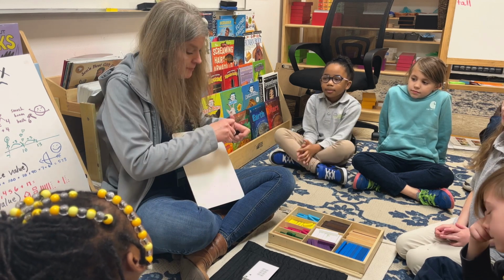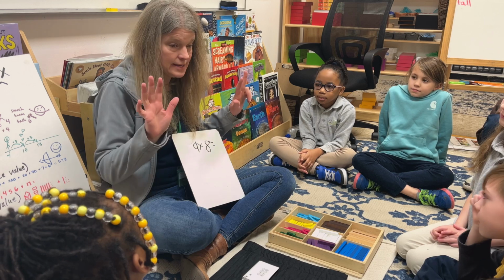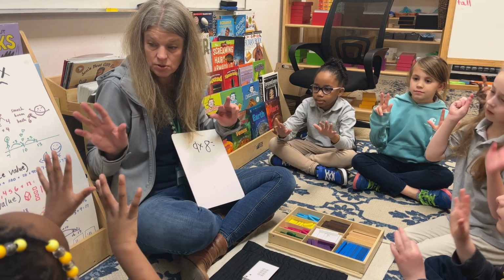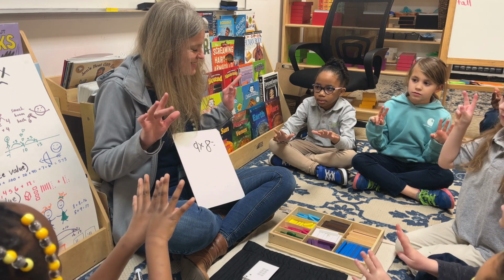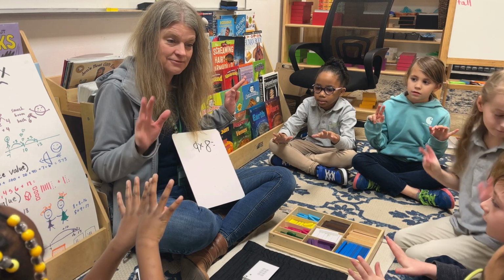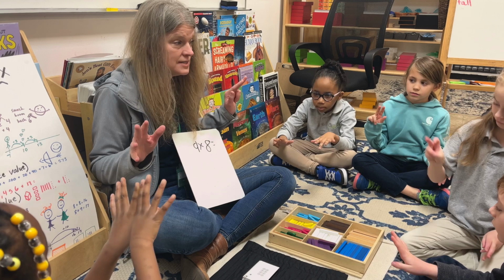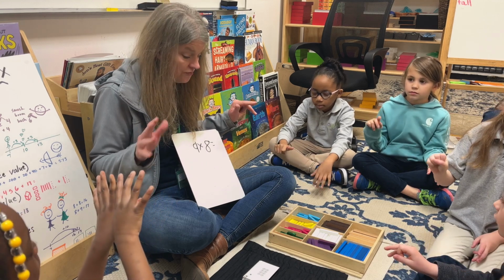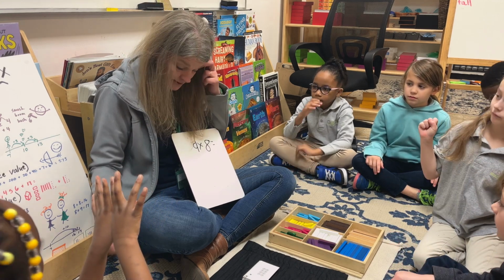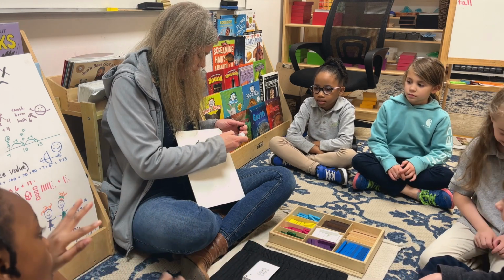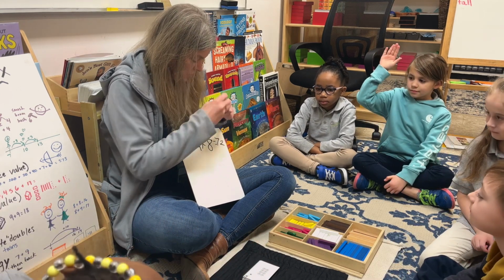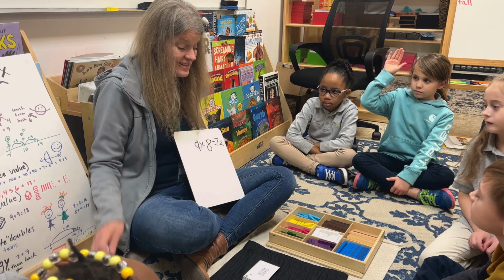Should we skip count and figure it out? Let me see, 8. 9, 18, 27, 36, 45, 54, 63, 72. 72. We have to know when to stop, otherwise our car will crash, right? It's the first thing they teach you, when to stop. So we have 9 times 8 is 72.